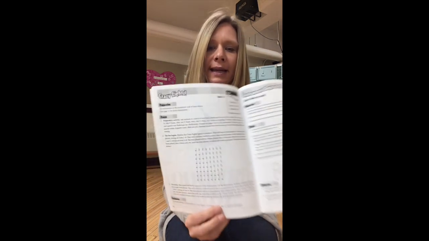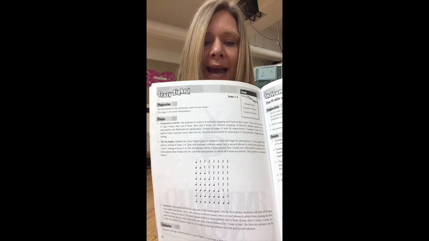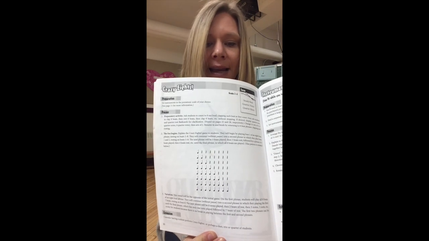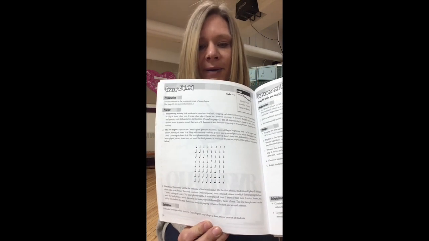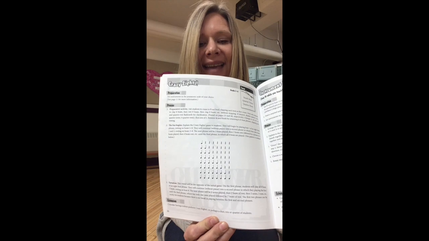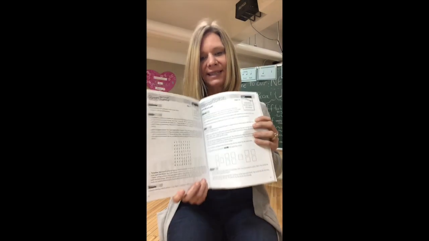Now, Crazy Eights, if you're not familiar with it, is where you tap the first beat and then you count to 8, and then it's 1, 2, 3, 4, and the rest are rests, and then you can go backwards when you get to the end for the second phrase.